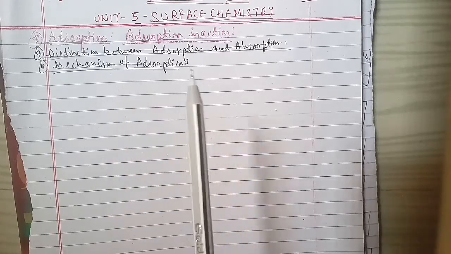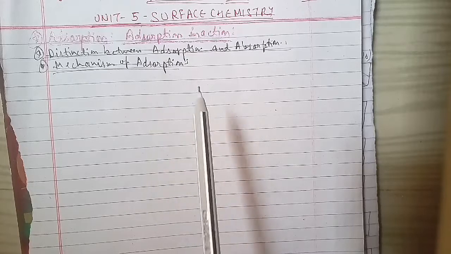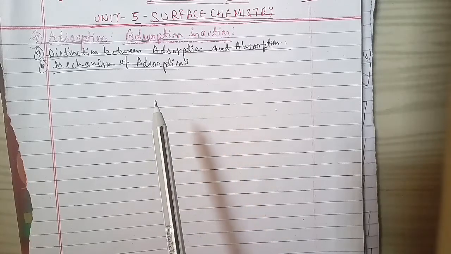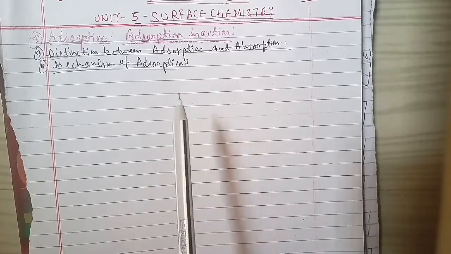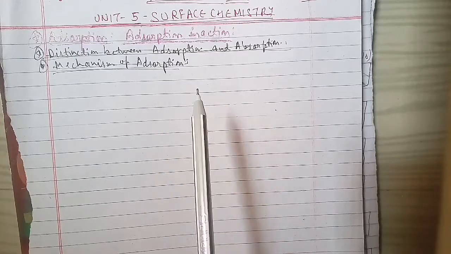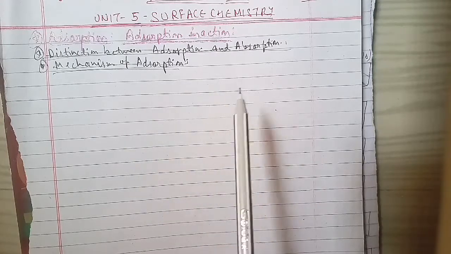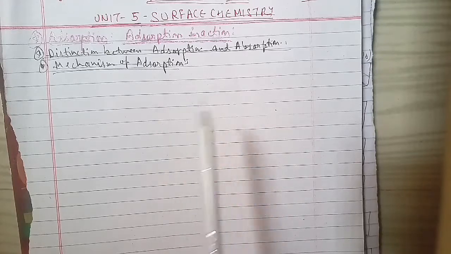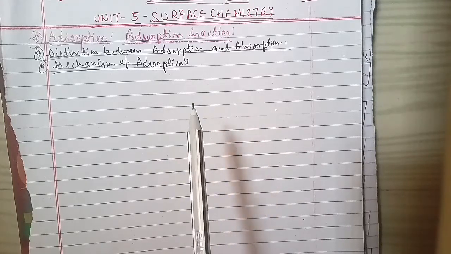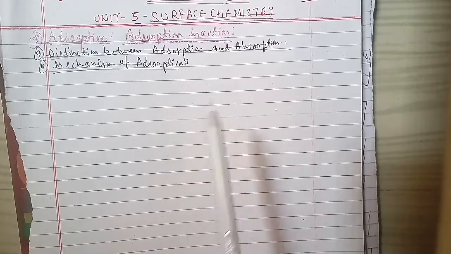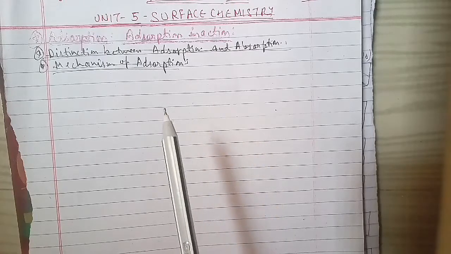These forces of the adsorbent are responsible for attracting the adsorbate particles on its surface, and the extent of adsorption increases with increase of surface area per unit mass of the adsorbent at a given temperature and pressure.